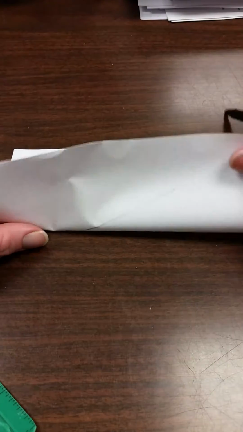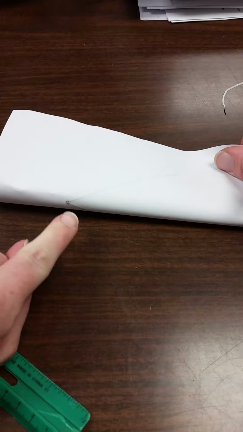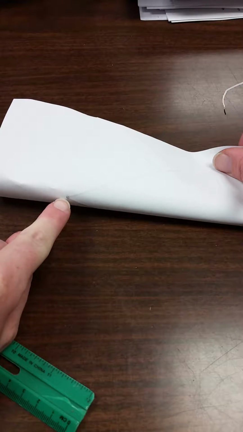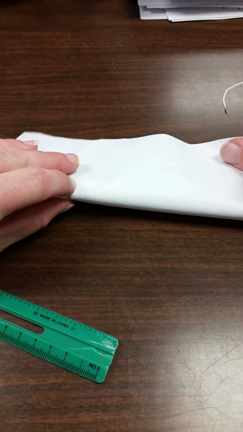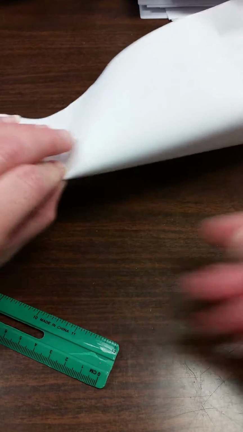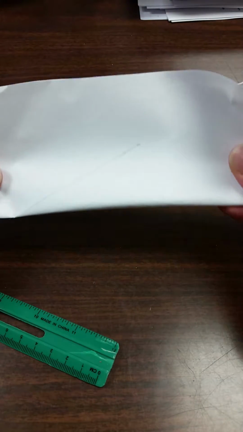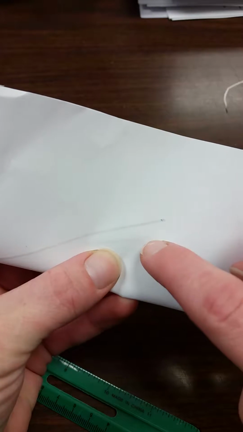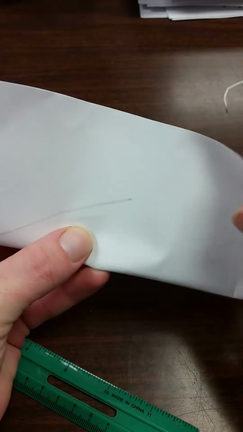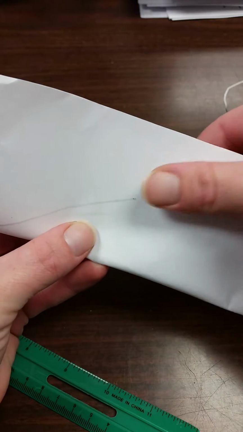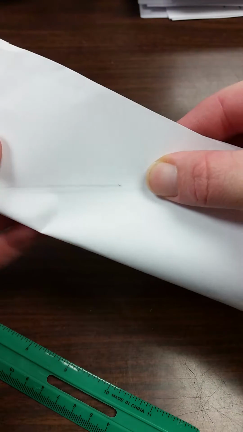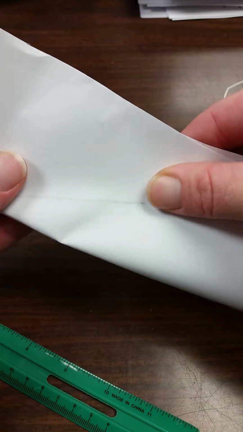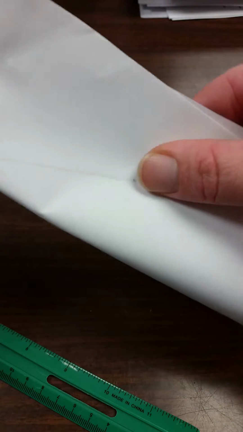So fold this over. Make sure you see this dot right here? That's my vertex. It's got to go through that vertex. So I'm going to kind of pinch at that vertex. Hold your paper up to the light if you need to. And you see right here in mine, you'll see how they are not lined up. The segments are not lined up. In order to make an angle bisector, you've got to get those lined up. So I'm going to turn my paper until I get those segments lined exactly on top of each other.